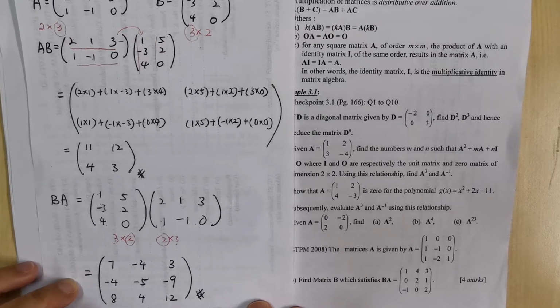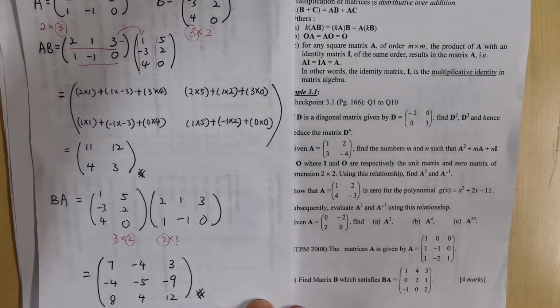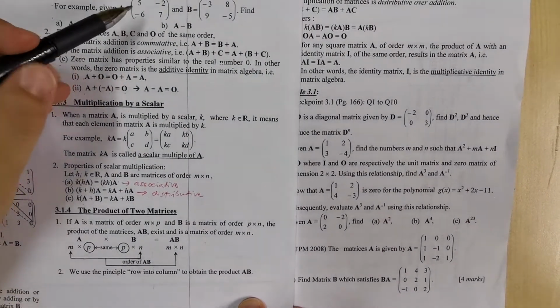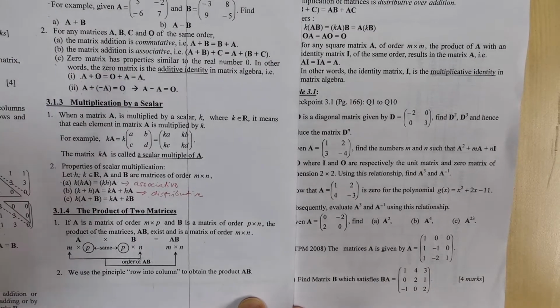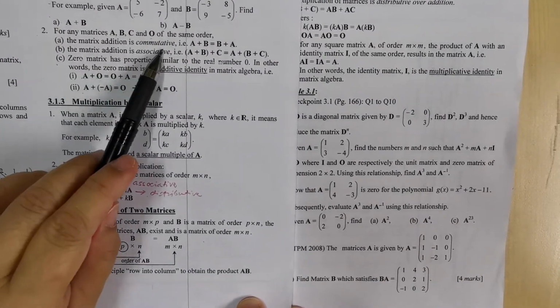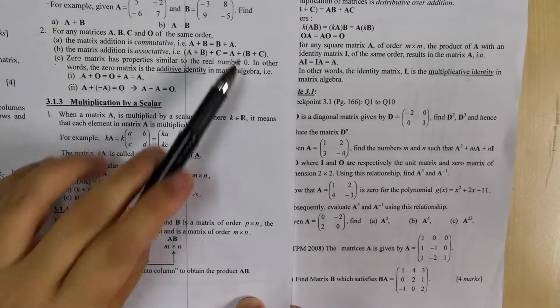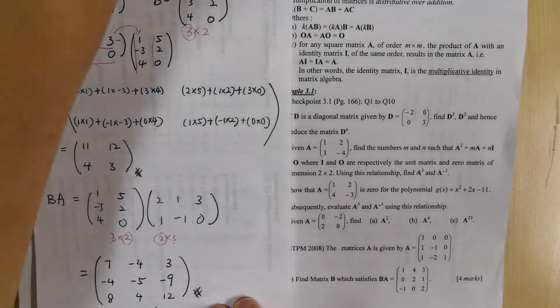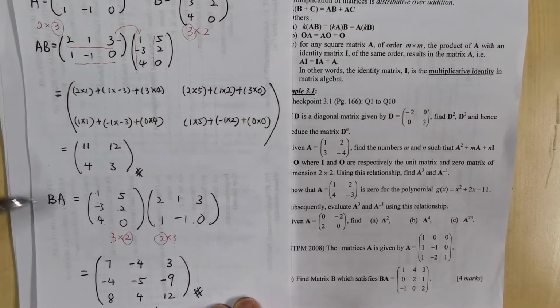Okay? Remember just now, addition is commutative. Here, just now we talked about this one. Remember? The matrix addition is commutative. A plus B is the same as B plus A. This is addition. So from here it's clear. For multiplication, it is not commutative for matrices.